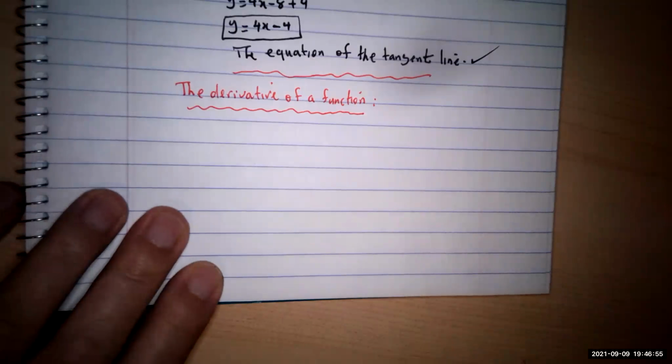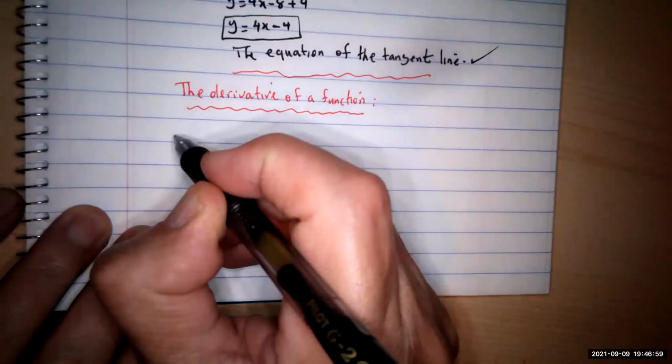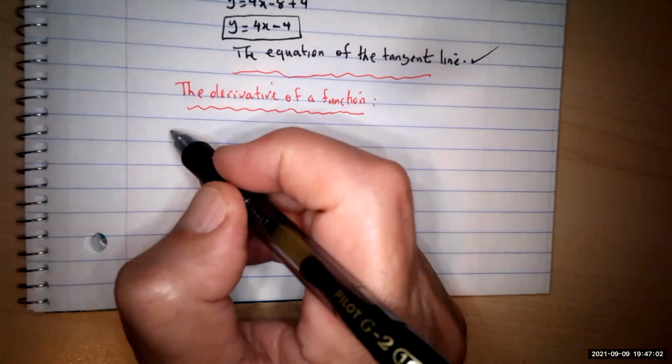There you are. Suppose you have a function, okay? So we are given a function f.